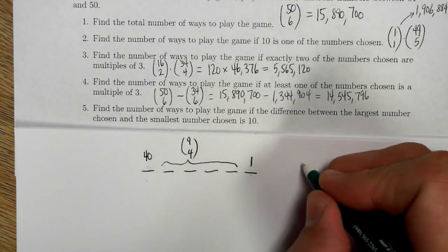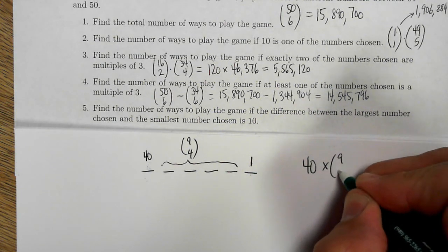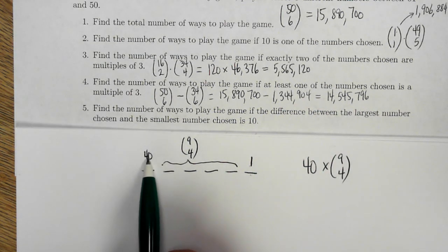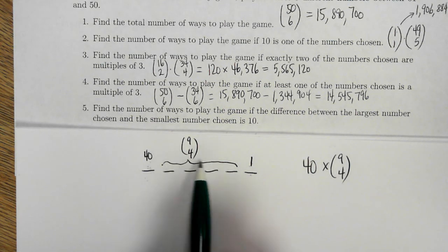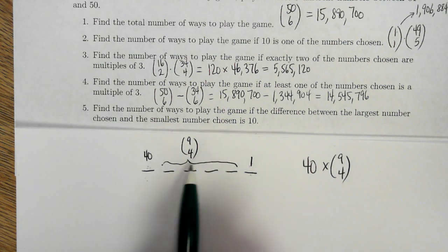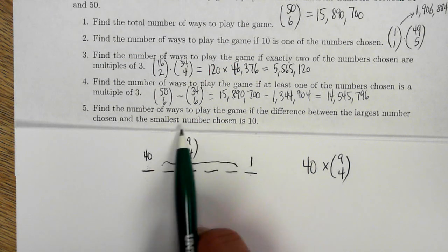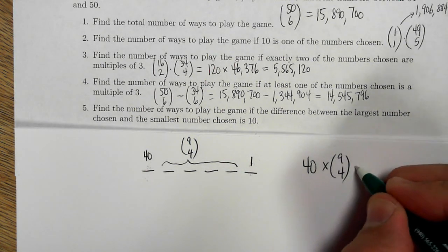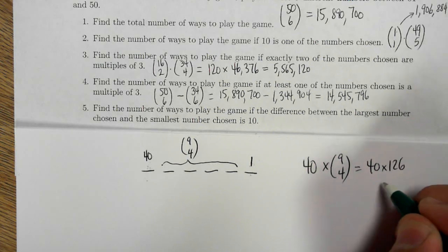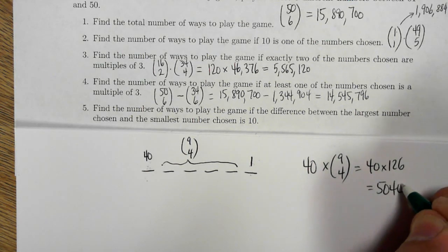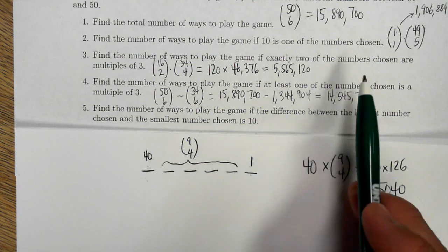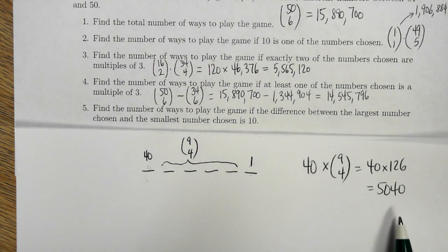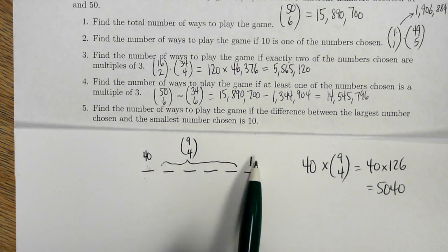So in conclusion, the answer is going to be 40 times 9 choose 4. There are 40 possibilities for the first number. There are 9 choose 4 ways of picking the middle 4 numbers. And then if the difference between these two is 10, then the largest number is guaranteed. There's only one way of picking that number. So the answer is going to be 40 times 126. And so there's only 5,040 ways of doing this. So there's something like 16 million ways of playing the game, but only roughly 5,000 of them have this property that the largest number and the smallest number differ by 10.